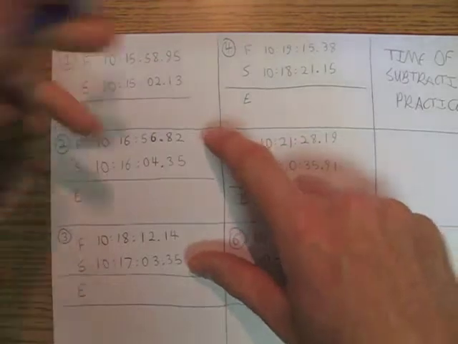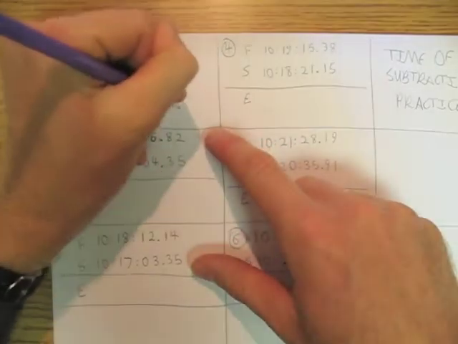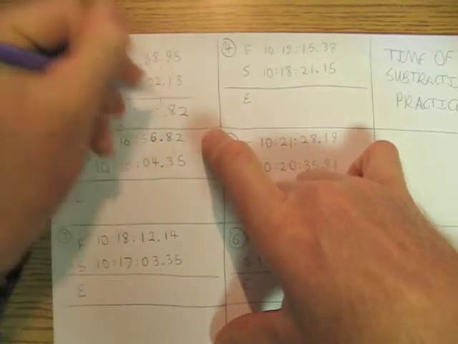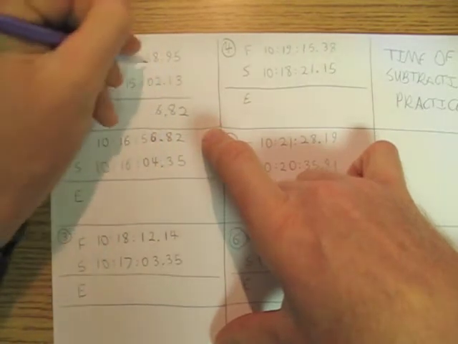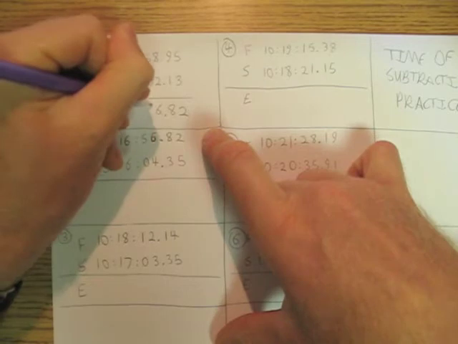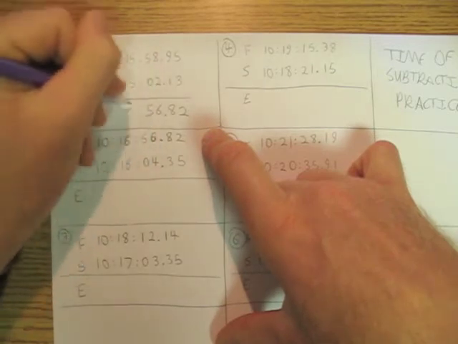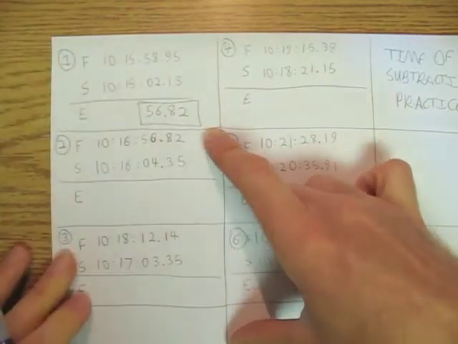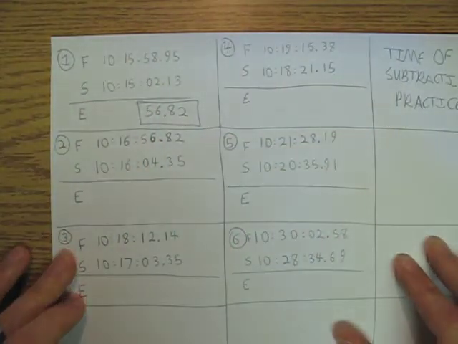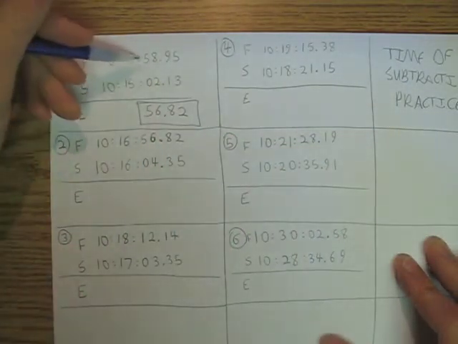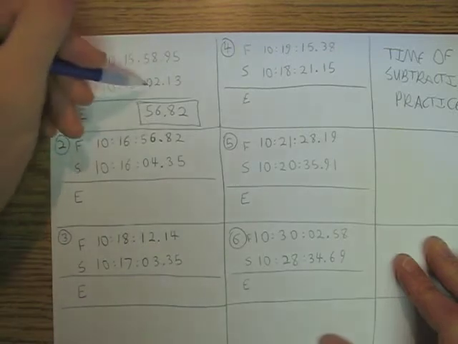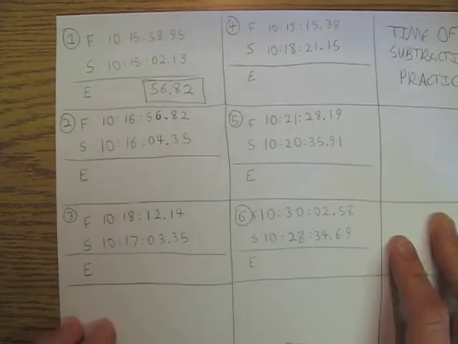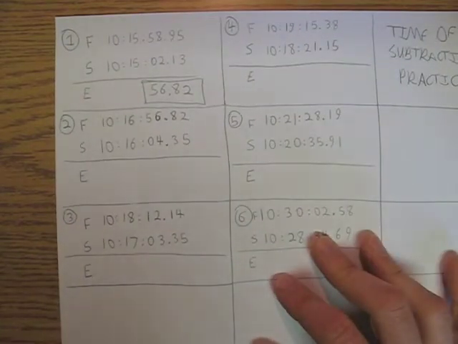Alright, now I'm going to do it. 5 minus 3 is 2. 9 minus 1 is 8. 8 minus 2 is 6. 5 minus 0 is 5. 5 minus 5 is 0, 0, 0. There's the elapsed time right there. I started off very easy, where I made all these numbers bigger than all those numbers. So now we're going to go a little step in difficulty.